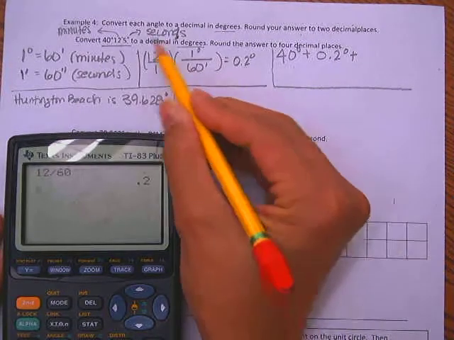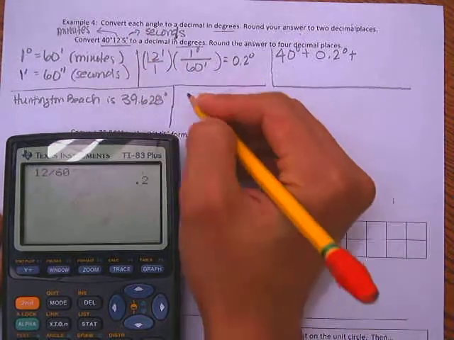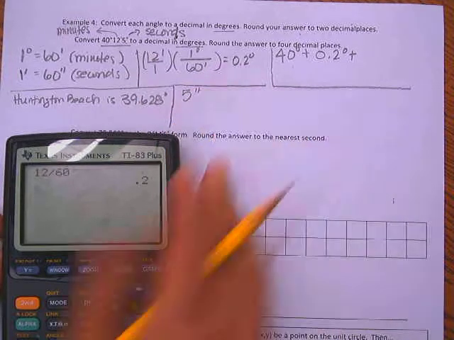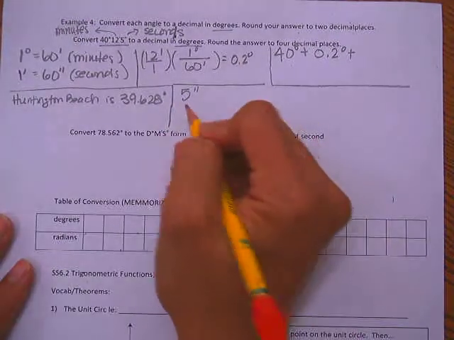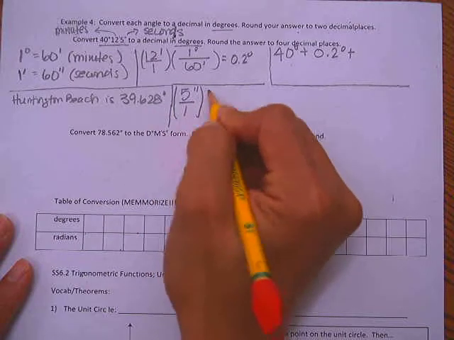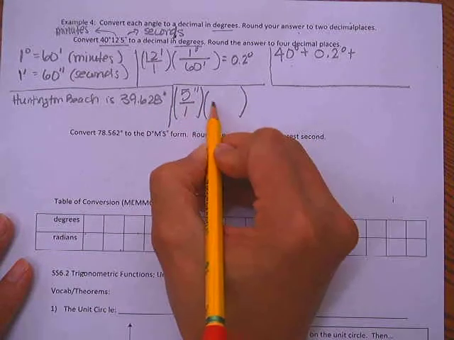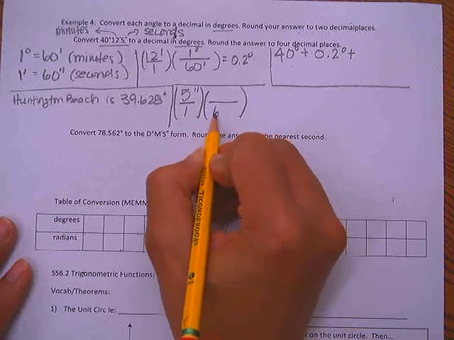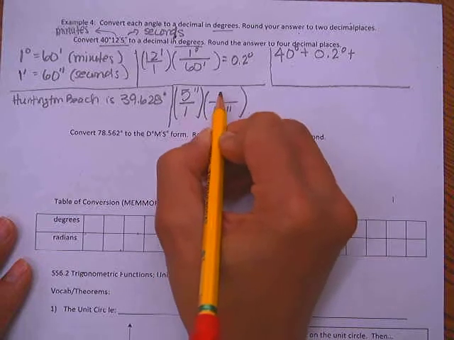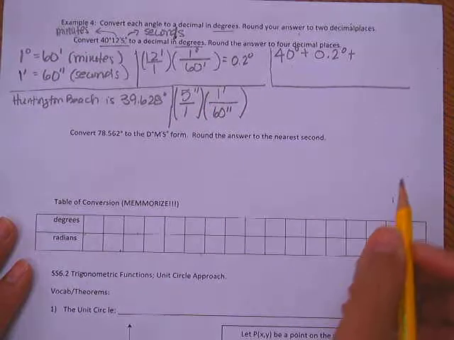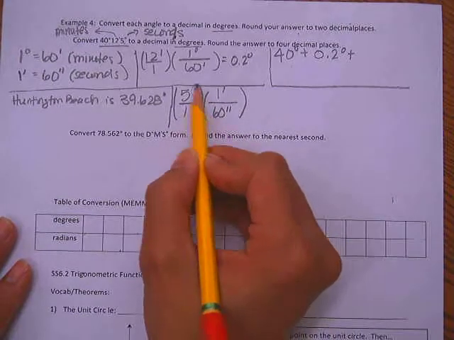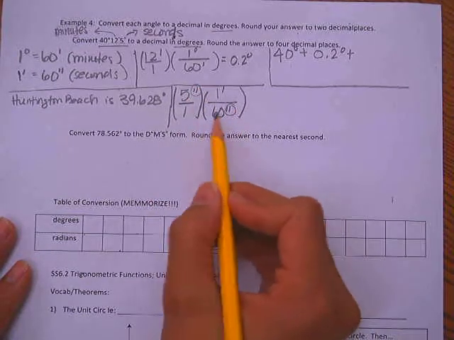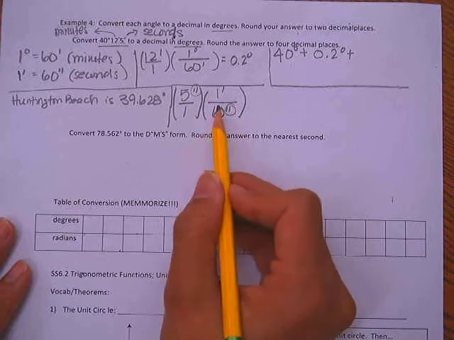Now we're going to convert your 5 seconds. I'm going to make 5 seconds into a fraction. I need to go all the way to degrees, but before I can go to degrees, I can convert it to minutes first. So 60 seconds equals 1 minute, one tick mark. Right now these two symbols are going to cancel each other out. So now I have this right here in minutes.